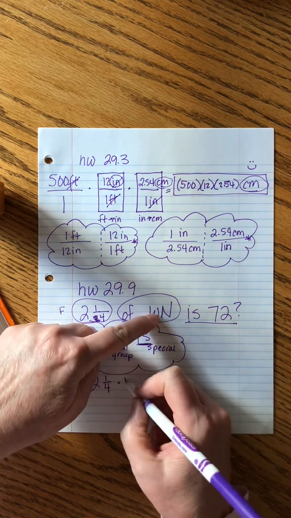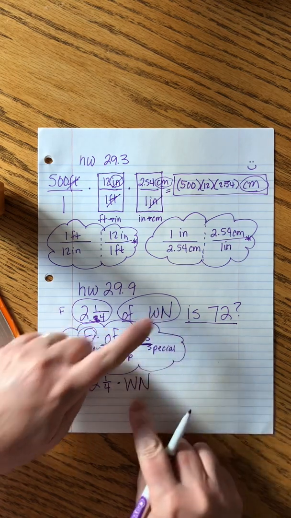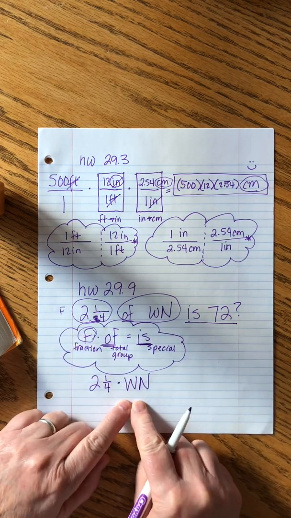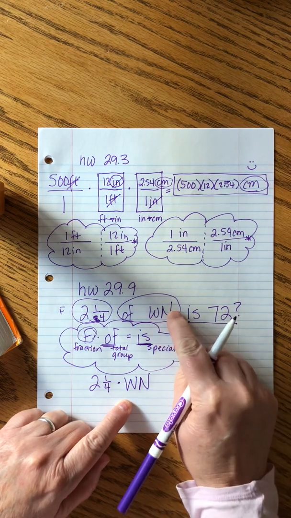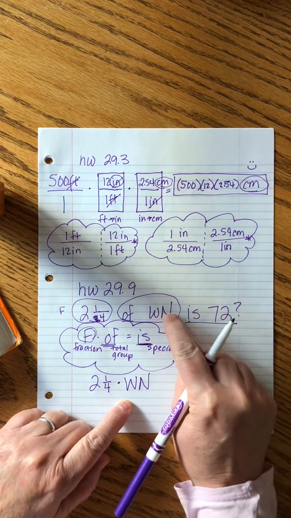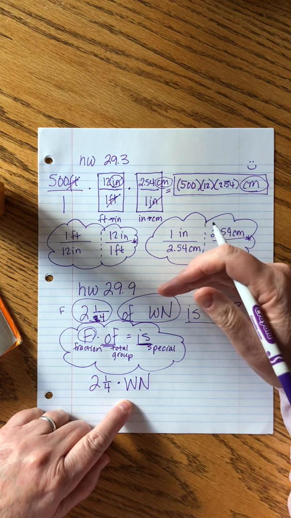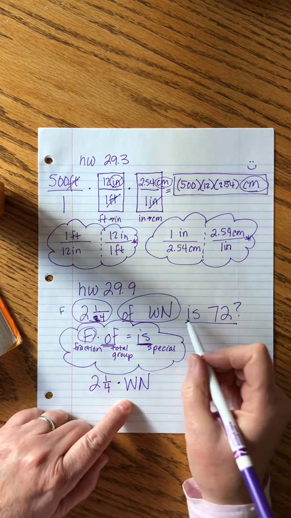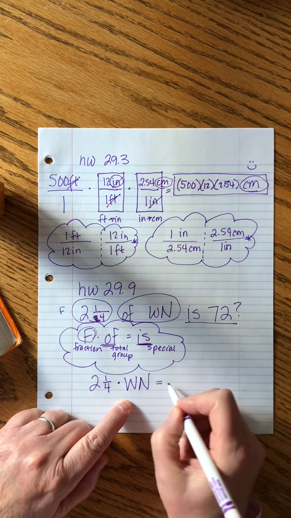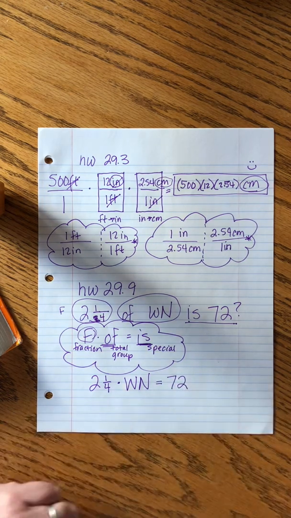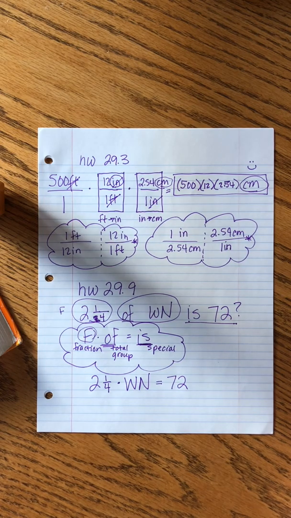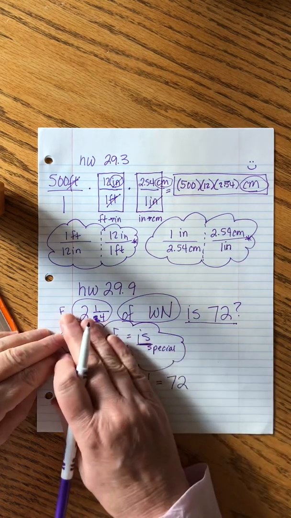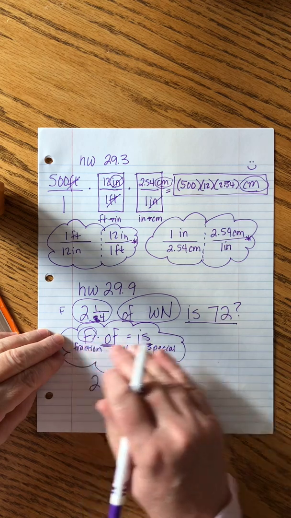times the variable, which again, we could put an X there, and that's fine, but if we leave those letters there that stand for what number, then we tie the words in the problem to the numbers in the equation, and it's all much easier. Is 72. So that's the number that goes there. All right? That's the hard part of these problems, is learning how to match the words to the equation.